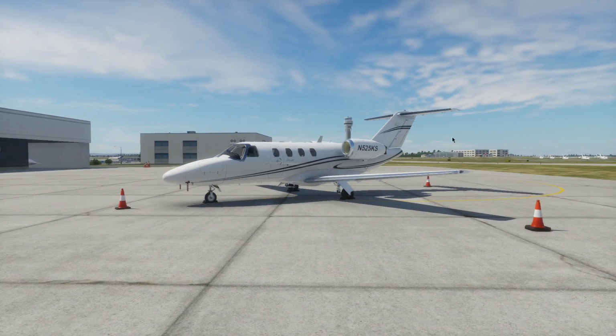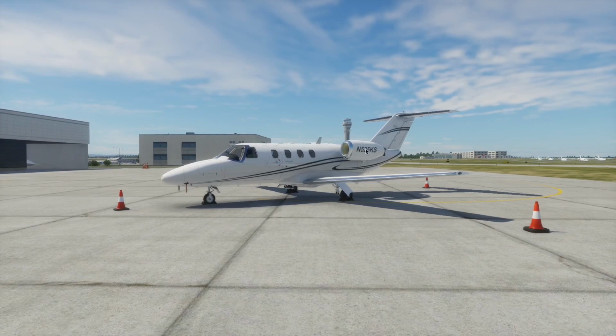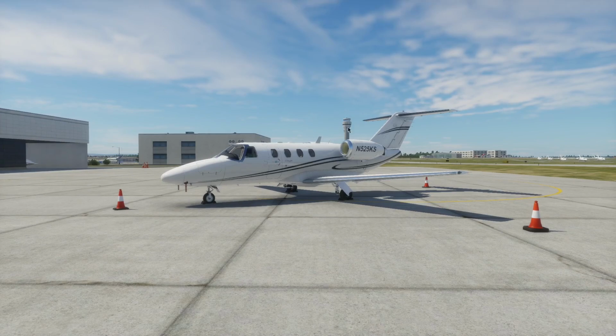Before we start to have a look at the actual aircraft in detail, let's have a look at the registration. You can see right now it's a November registered aircraft. We are here in Germany, in Hanover right now, so we want to change that into a German registration, and we can actually do that via the menu.